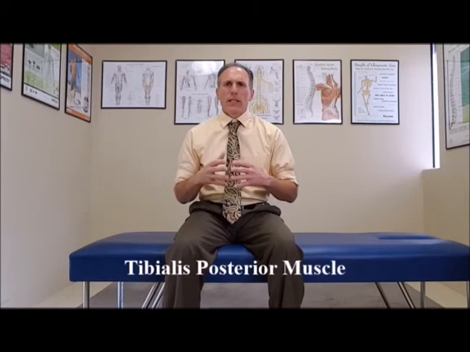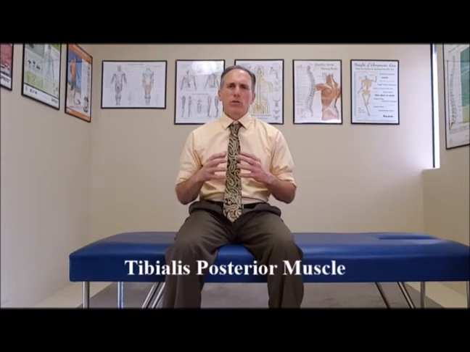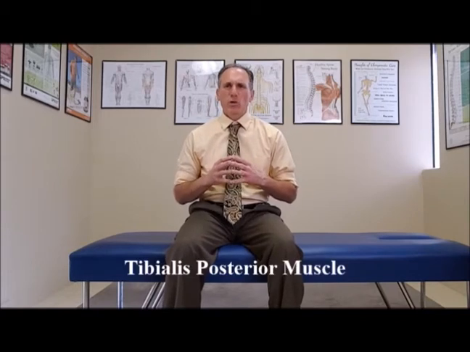The anatomy of the foot, the ankle, and the lower leg is quite complicated. There are numerous bones, numerous joints, numerous blood vessels and nerves and muscles in that area. When we talk about shin splints, like I said before, there's the medial tibial stress syndrome and the lateral tibial stress syndrome. In medial tibial stress syndrome, the main culprit is a muscle called the tibialis posterior.